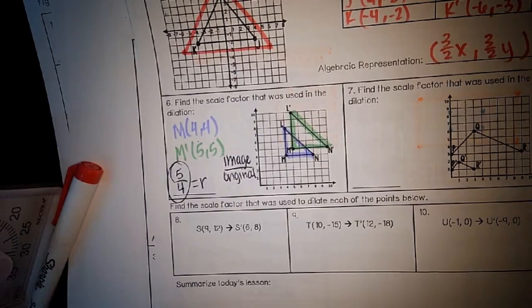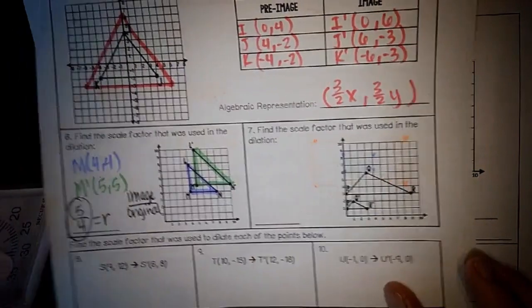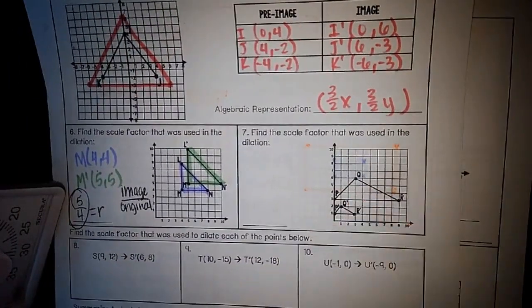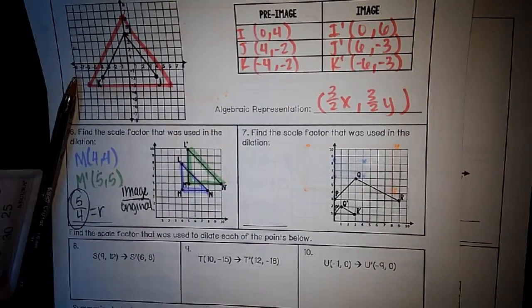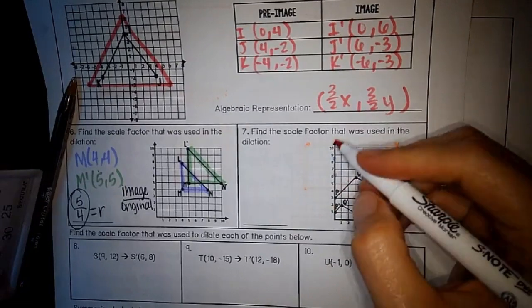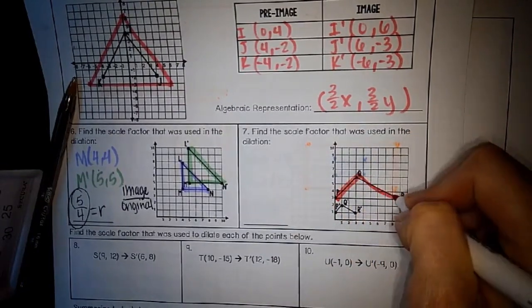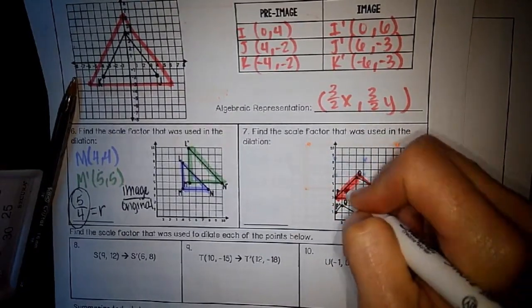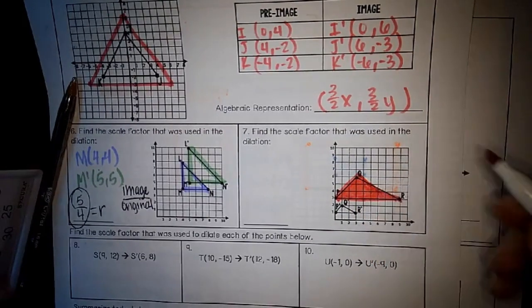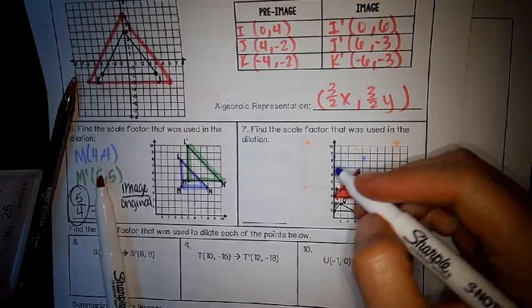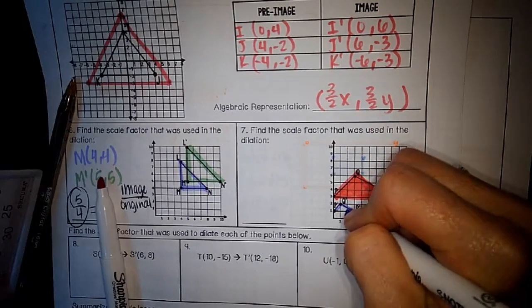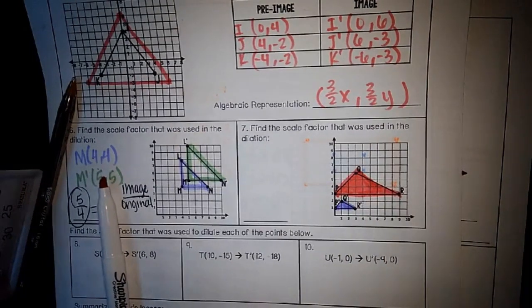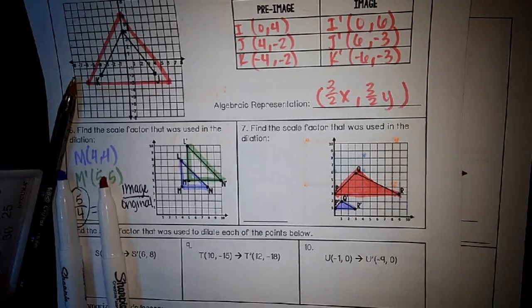What do I do? How do I set this up? Here is my original. Here is my image. What do I need to know? So, what do I do first? Find some coordinates. Okay, which coordinate do y'all want? P, Q, or R?